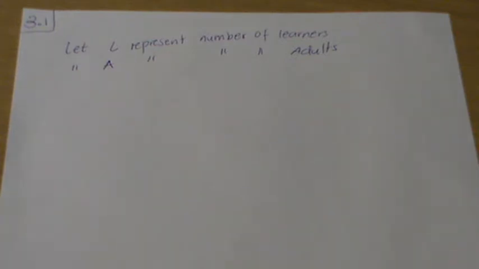The question said how many adults attended. So what am I actually interested in working out? I'm interested in working out the value of A, not L necessarily. It might help me to know what L is, but the question is really just asking what is A? How many adults attended this function? When we look at this information, we have to represent it mathematically. It's given to us in words.